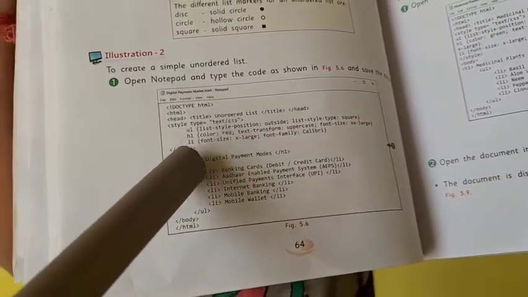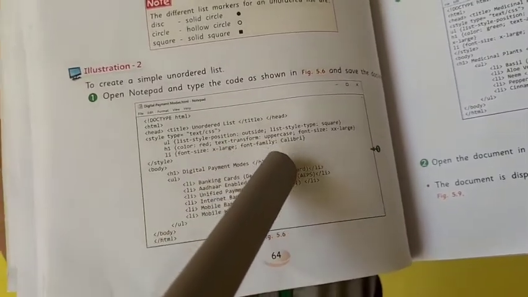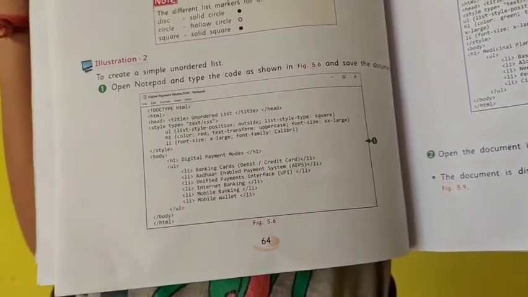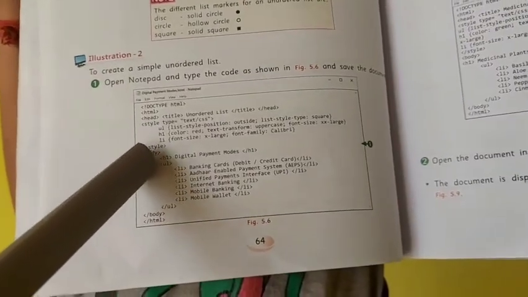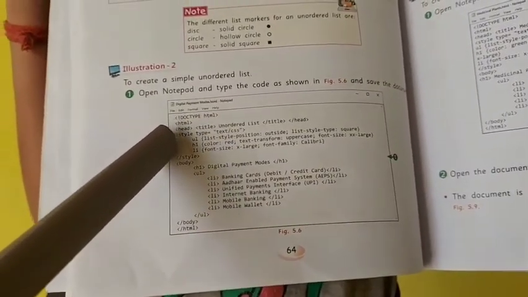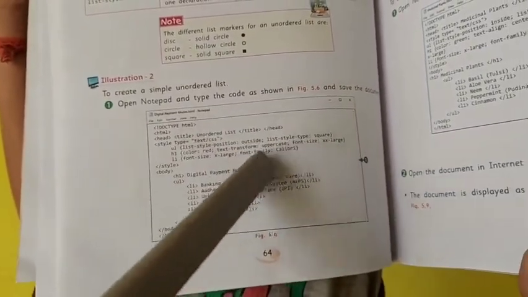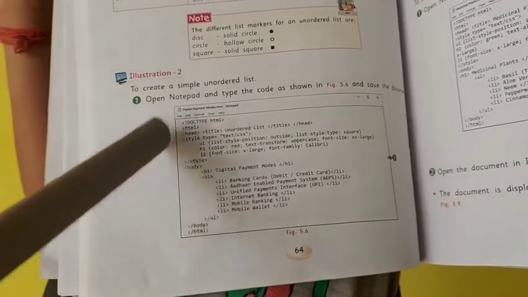Then again property and value like this. Then for heading 1, color red, text transform uppercase, different properties again. Then you close the style. These are the styles you want in your HTML web page.